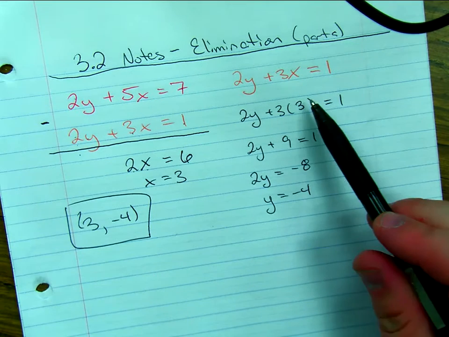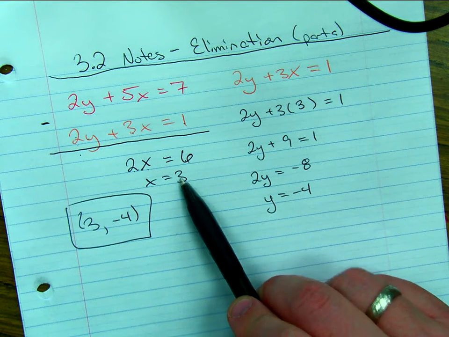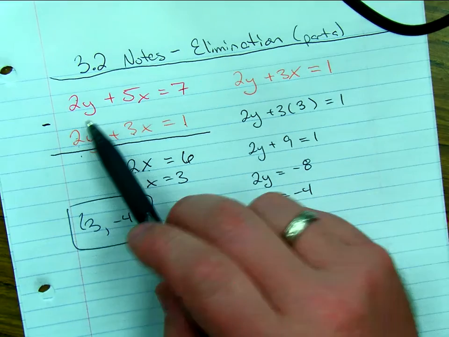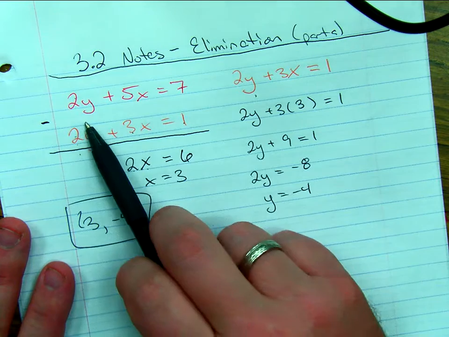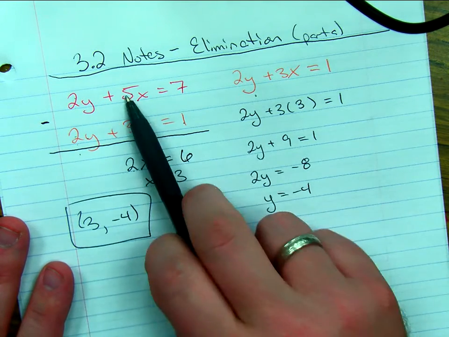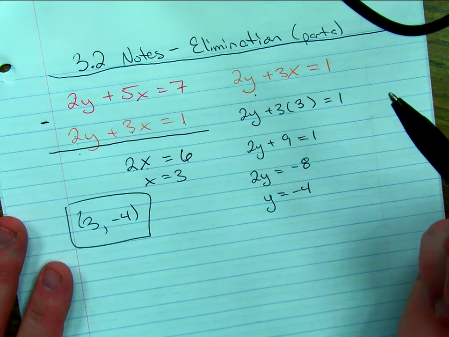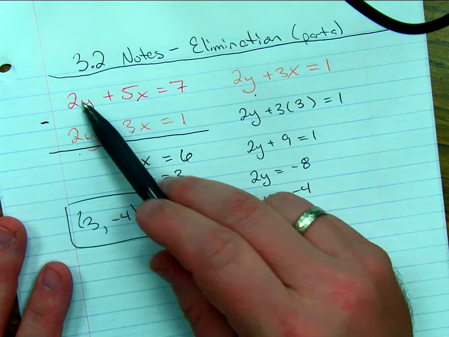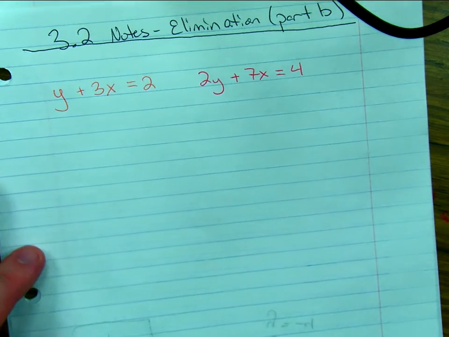Notice we still substituted at the end to figure out the other variable, but our initial step to figure out the value of one of the variables was simply to eliminate. In this instance, that elimination worked really well since the y's already had the same coefficient. That's the key to doing these, getting the y's or the x's to have the same coefficient. In this case, 5 and 3, the lowest common multiple would be 15, so you'd have to multiply this one by 3, multiply this one by 5. That's a lot more difficult than simply just matching up the y's that already matched. But sometimes we do have to alter one or both of the equations in order to eliminate.